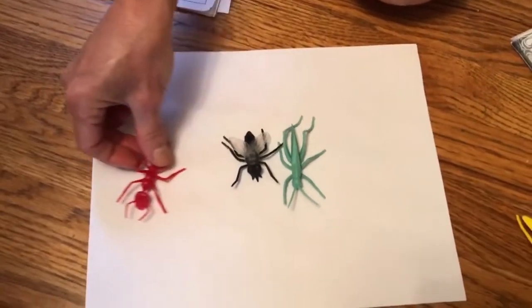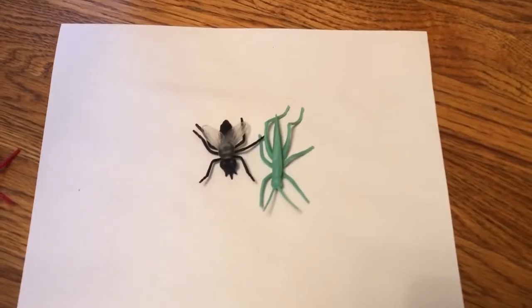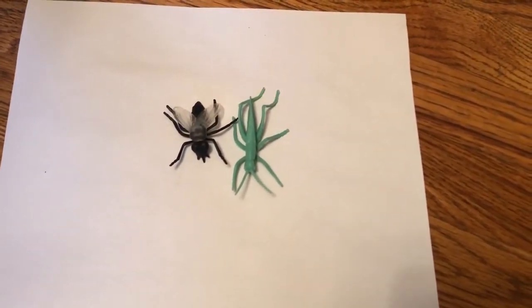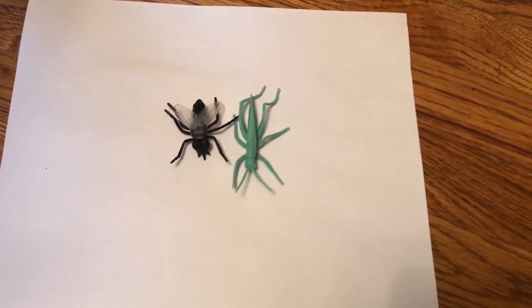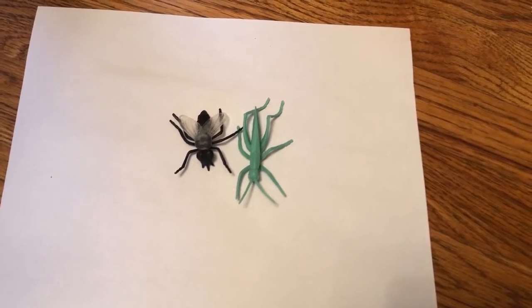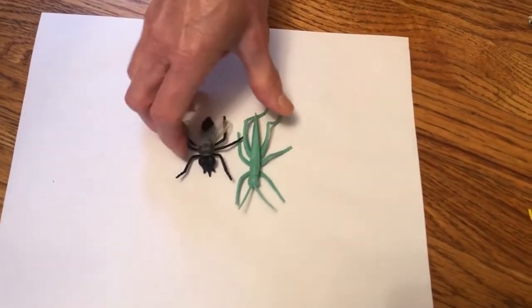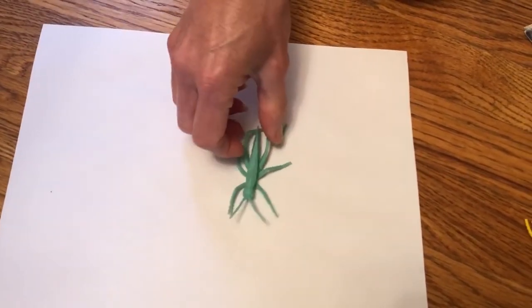1, 2, they left the place. How many insects are left? 1, 2. So 2 little insects were left that day. 2 little insects were left to play. 2 little insects got a drink. 1, 2. 2 little insects left, I think.